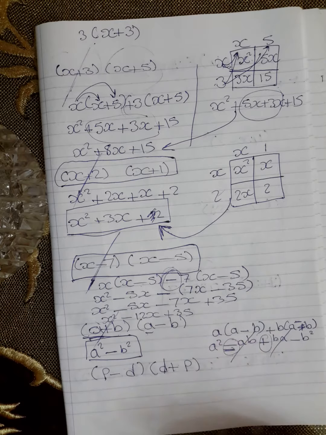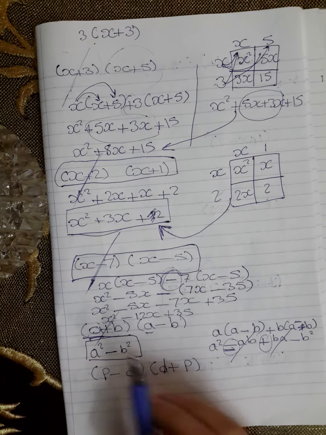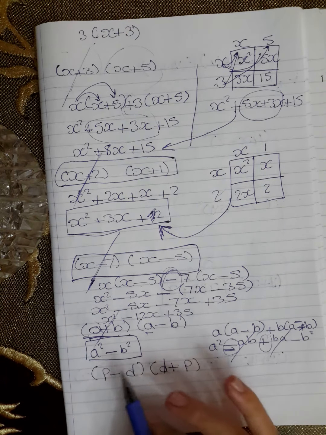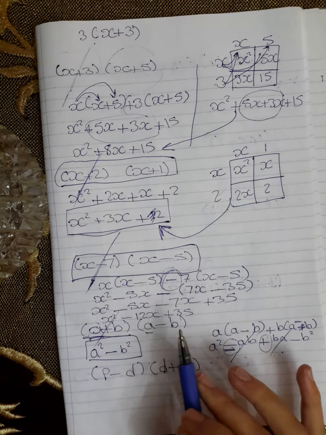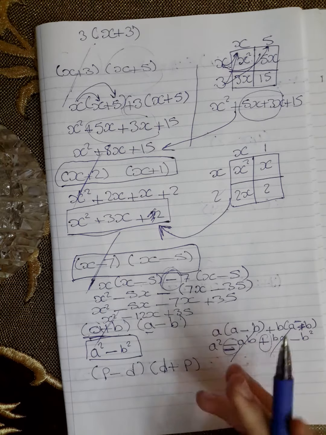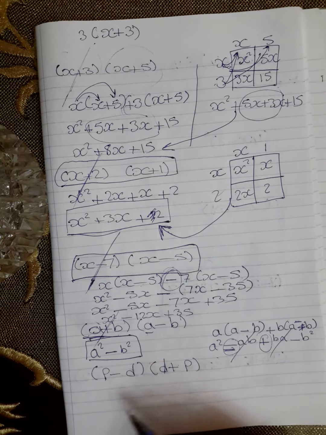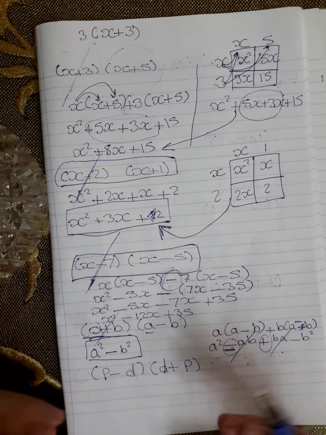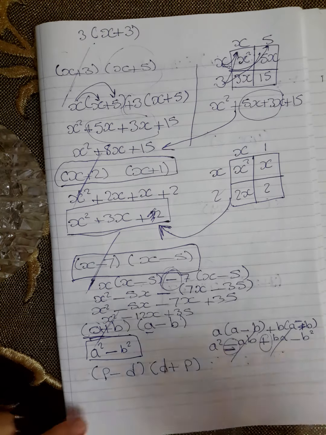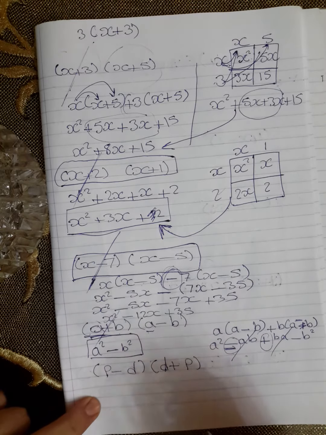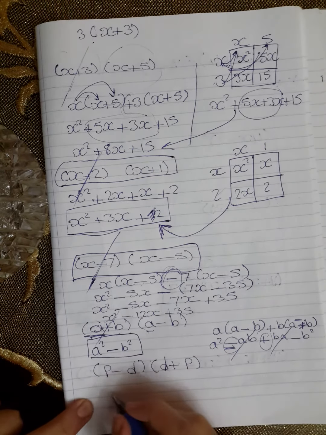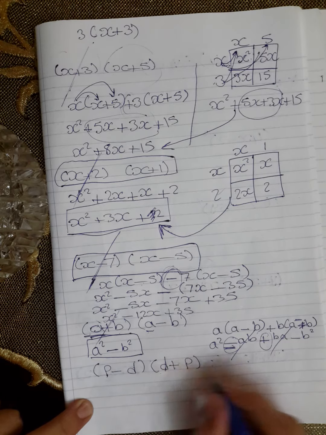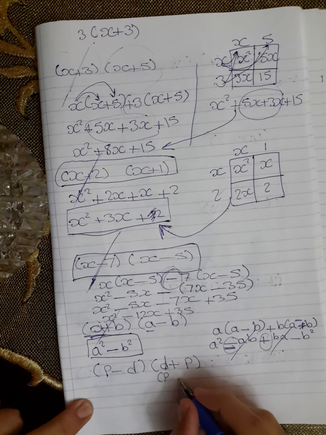Okay, another form of the perfect square. Look here, it's not a plus b, a minus b. It's p minus d and d plus p. So I can rearrange this problem like that. I can bring the p like that.